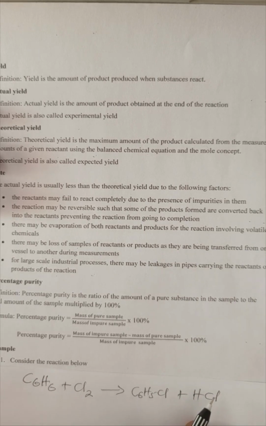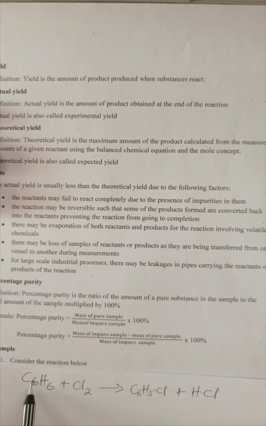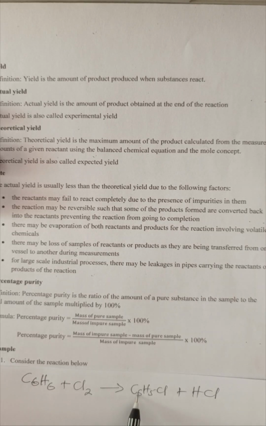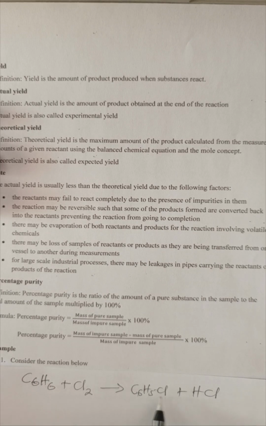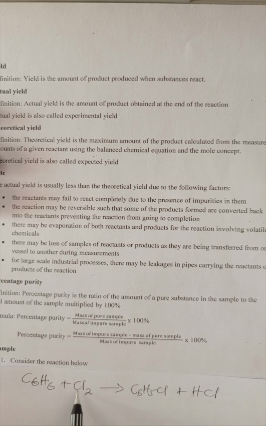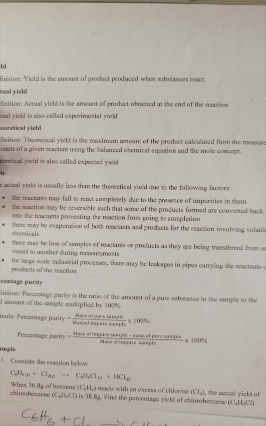Let's see if the equation is balanced. In terms of carbon, you have 6, carbon you have 6. Hydrogen, you have 6 here. Here you have 5 plus 1, 6 as well, balanced. Chlorine, 2; chlorine, 1 plus 1, 2. So everything is balanced. That's good. That is the starting point.